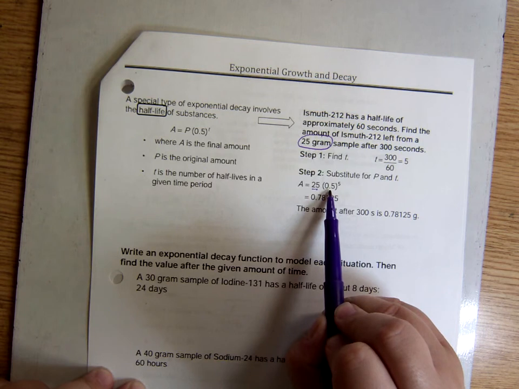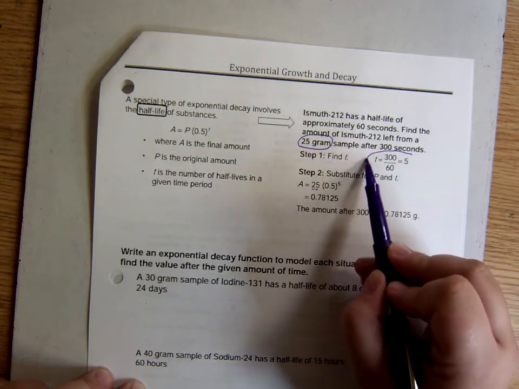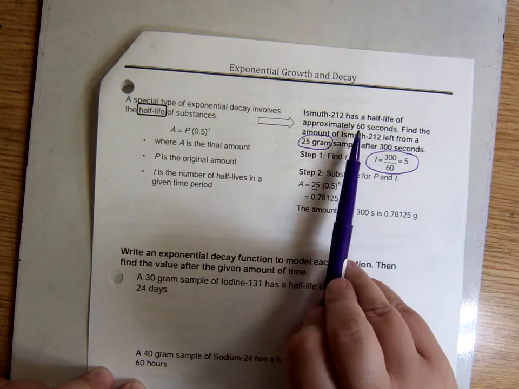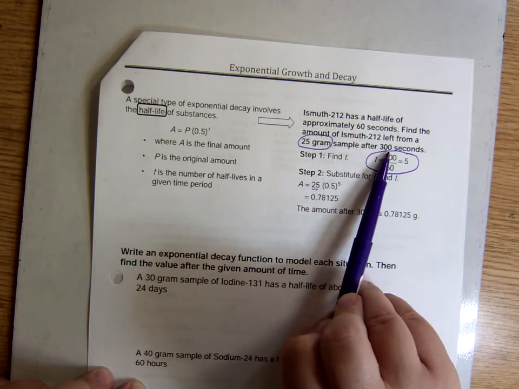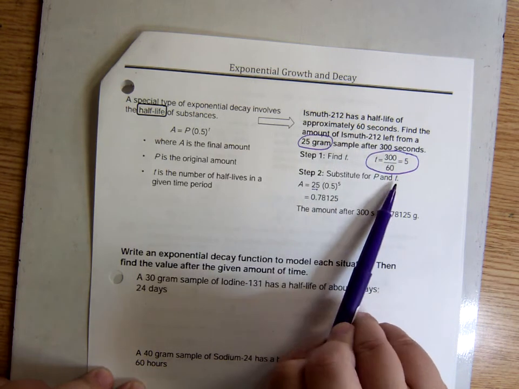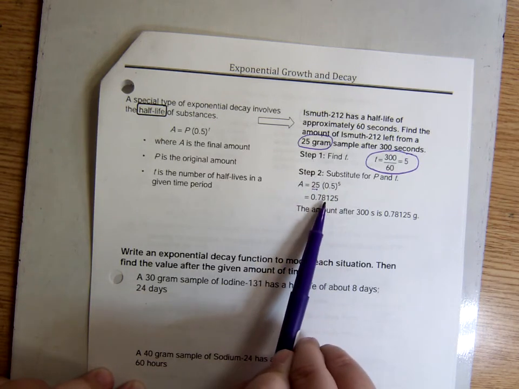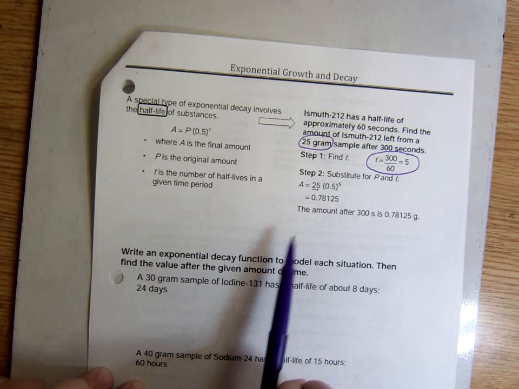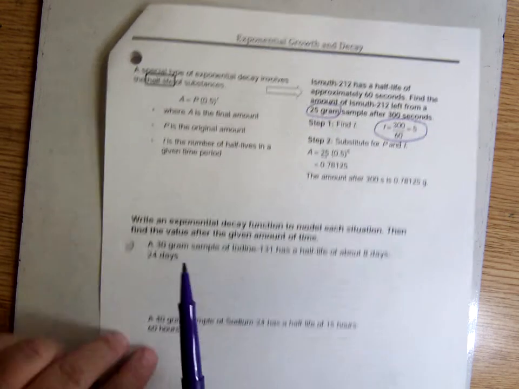Half-life, this is my same multiplier always, is 0.5. Then for 300 seconds, I have to figure out how many half-life periods of that substance have passed. In other words, in 300 seconds, 5 60-second periods have passed. So T is 5. And then we calculate that and get 0.78125. The amount after 300 seconds is 0.78125 grams.